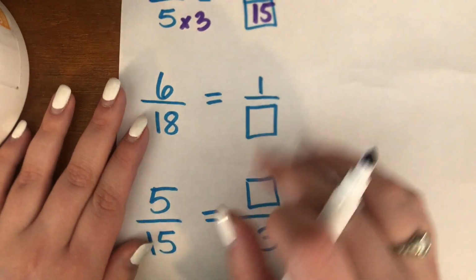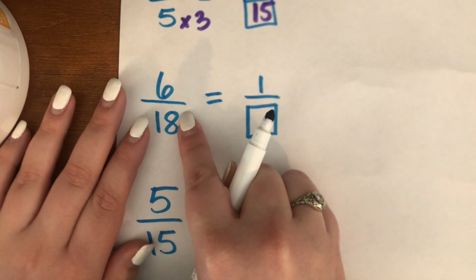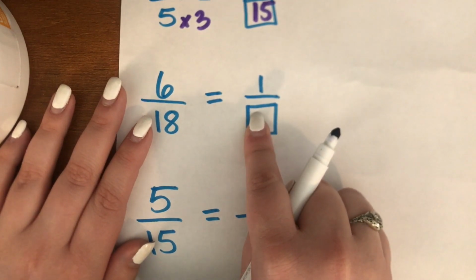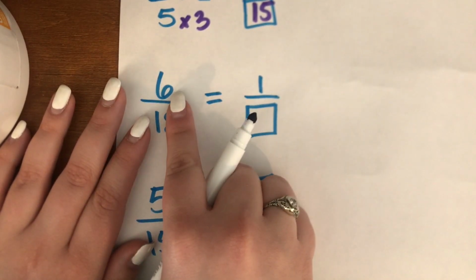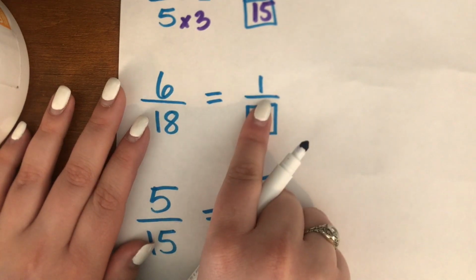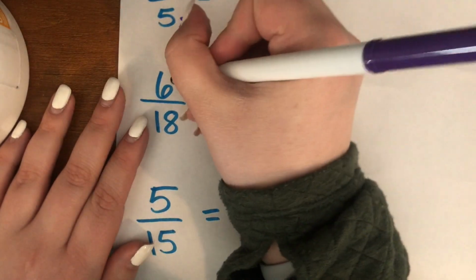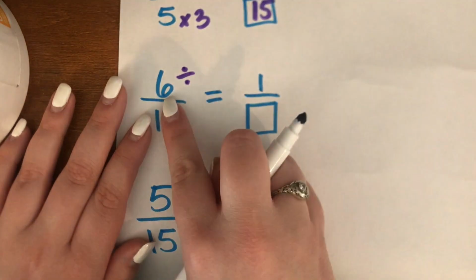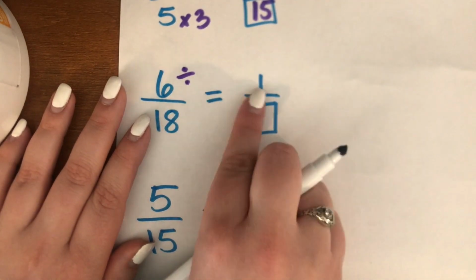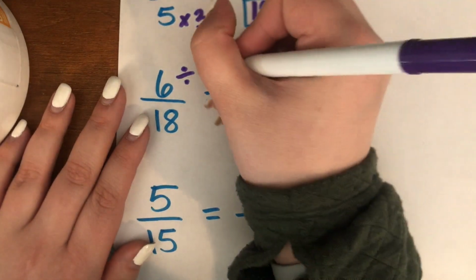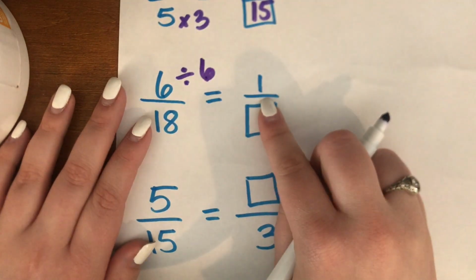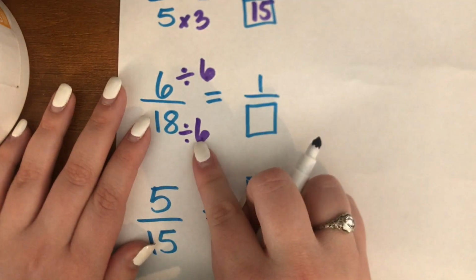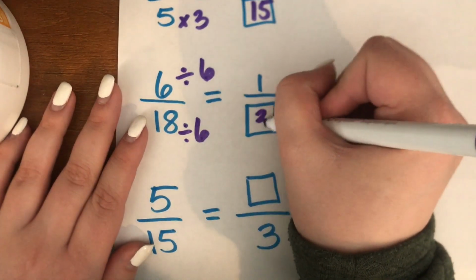This time, if I look at 6 over 18 is equivalent to 1 over, well, 6 decreases to 1. So I know when I decrease from left to right, that means I divide. So now I have to think 6 divided by what equals 1? 6 divided by itself equals 1, which means I'll do the same on the bottom. 18 divided by 6 equals 3.